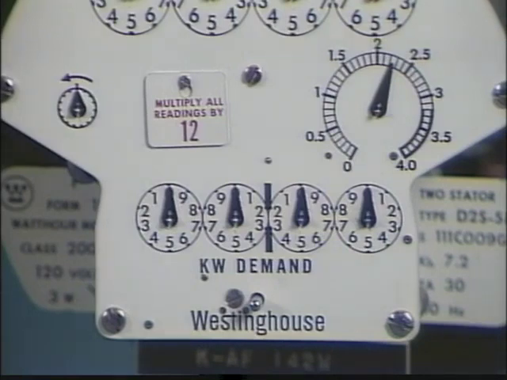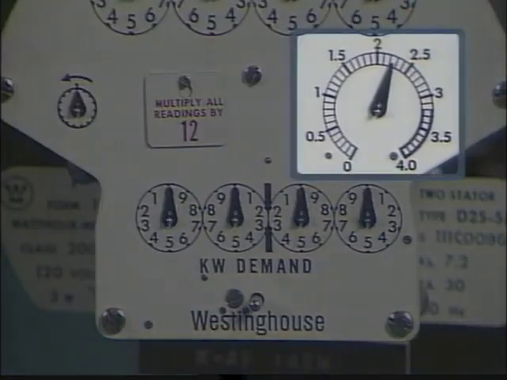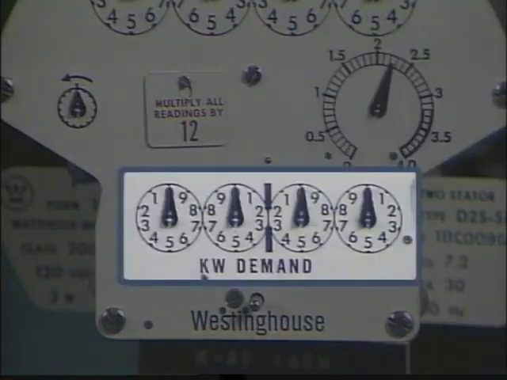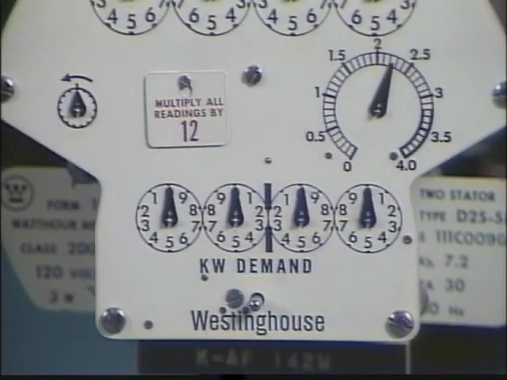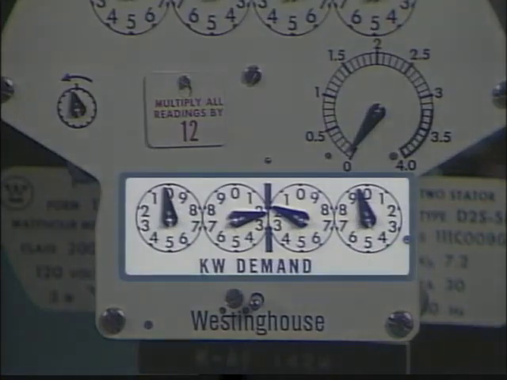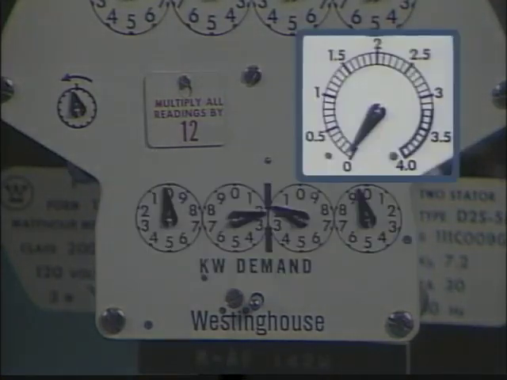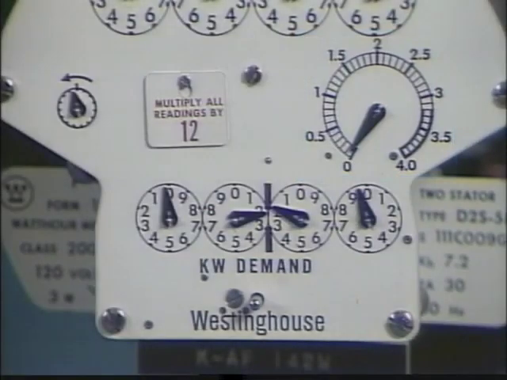When the demand is read at the end of the billing period, the reading on the test dial is transferred to the demand dials. The demand is transferred through the register gear train by pushing a reset button. When the reset button is pushed, not only is demand transferred to the demand dials, but the test dial is also reset to 0 so that it can begin indicating maximum demand for the next billing period.